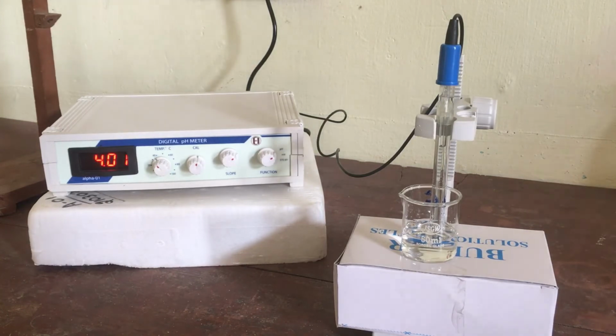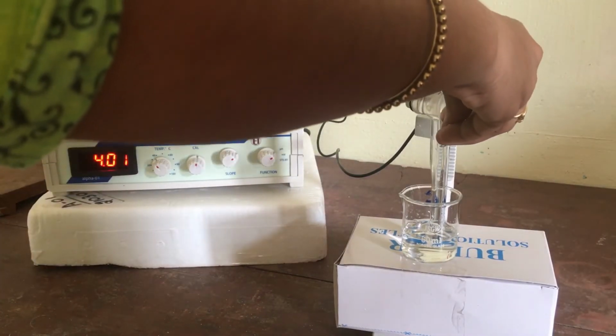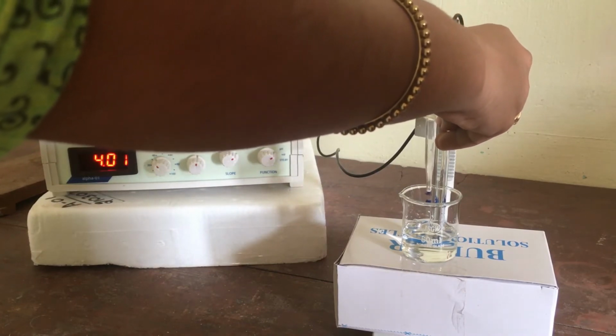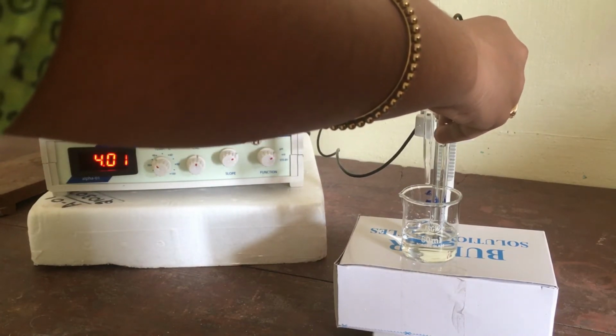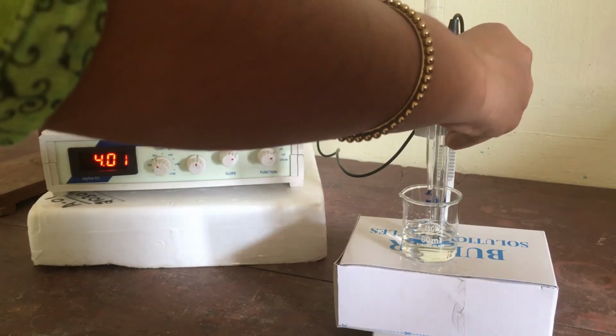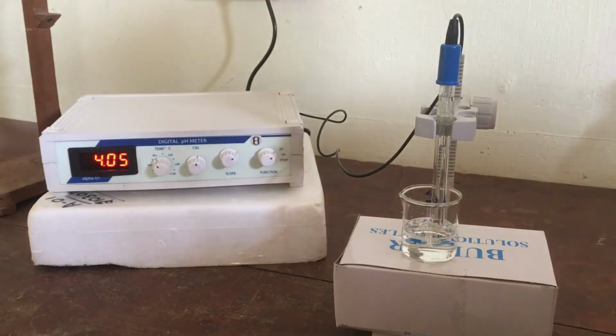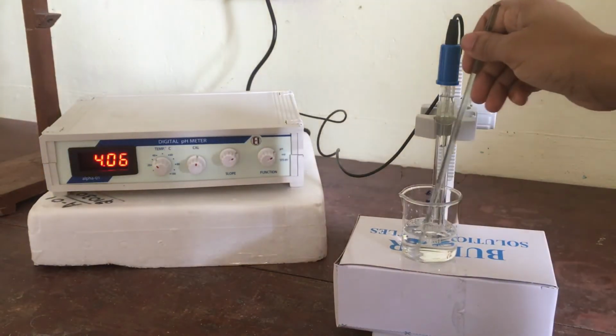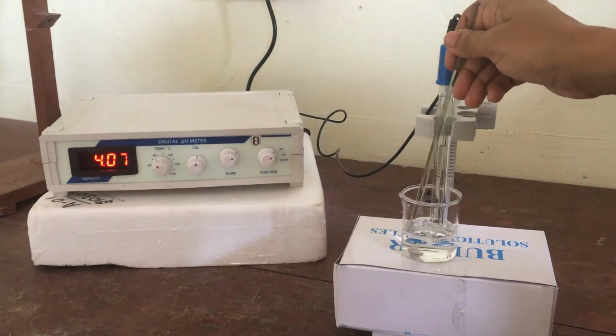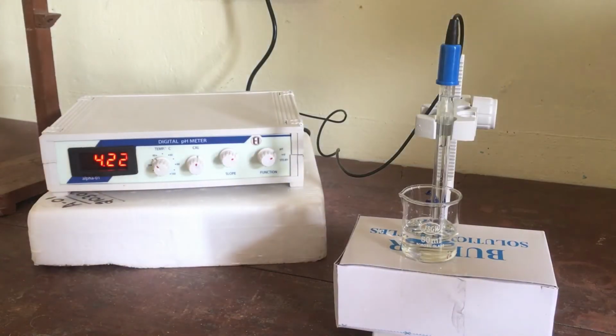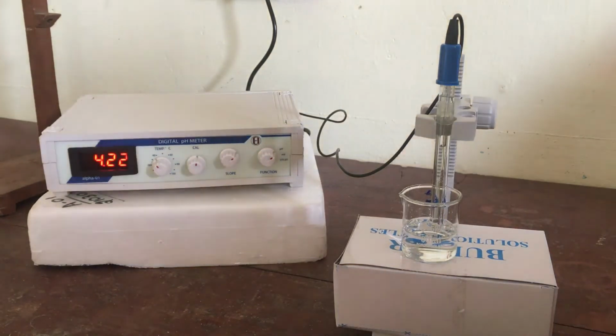The same thing again: adding, then stirring, noting the pH. We have to note down all the values correctly in a notebook. Only after finishing this titration can we plot a graph using the different pH values noted against specific additions of NaOH.